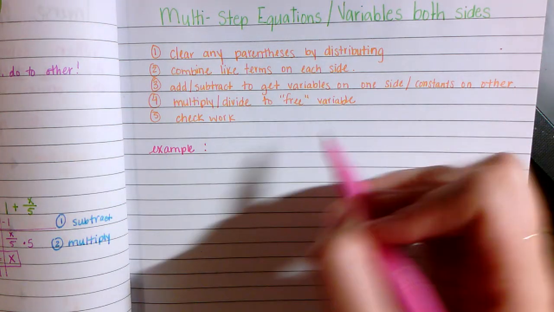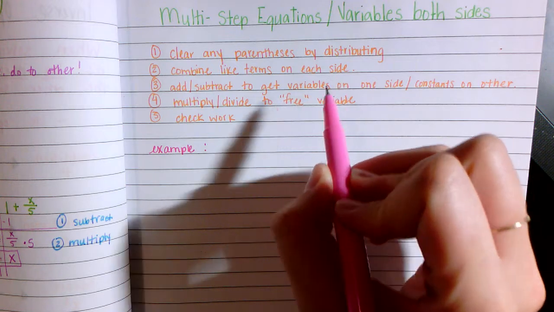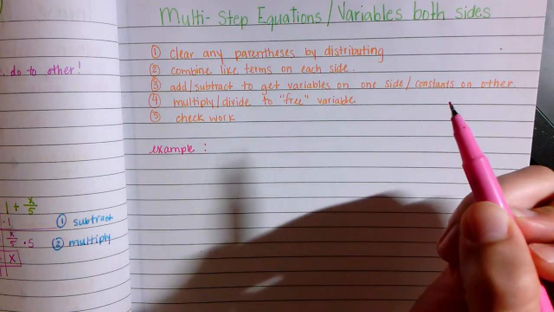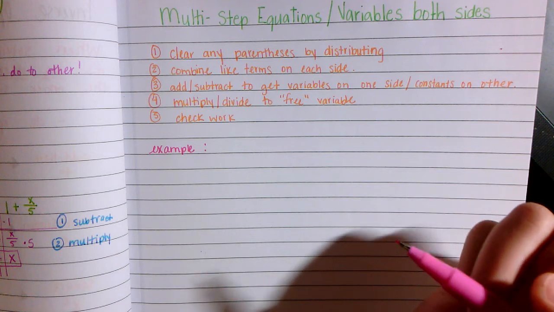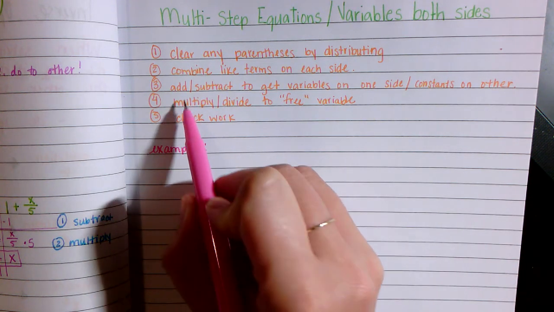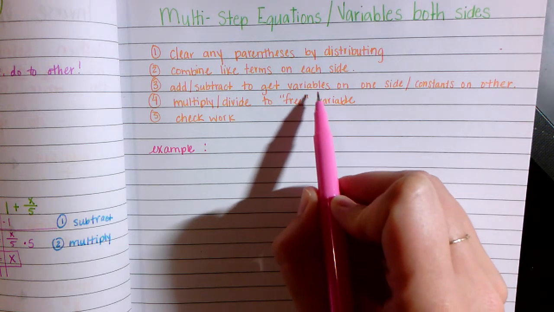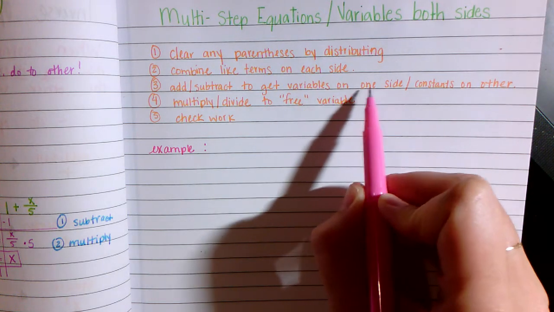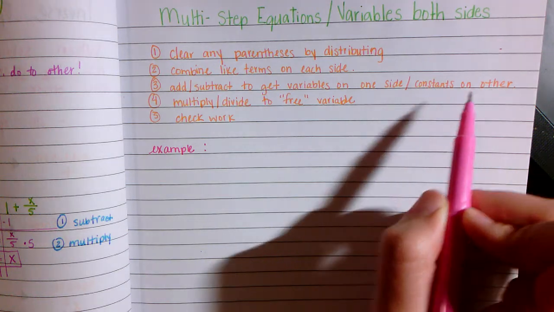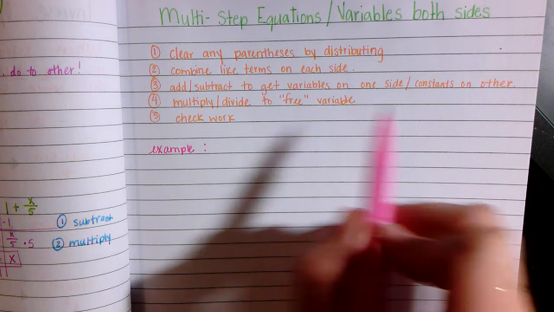Now, what I mean when I say each side is on each side of the equal sign. So there's one side of the equal sign, which is the left, and there's the other side, which is the right. And the equal sign splits your equation. Then you will add or subtract, whatever it is that you need to add or subtract to get anything with your variables on one side and to get all your constants or your plain numbers on the other. And it doesn't matter which side you get each one on, you can choose.